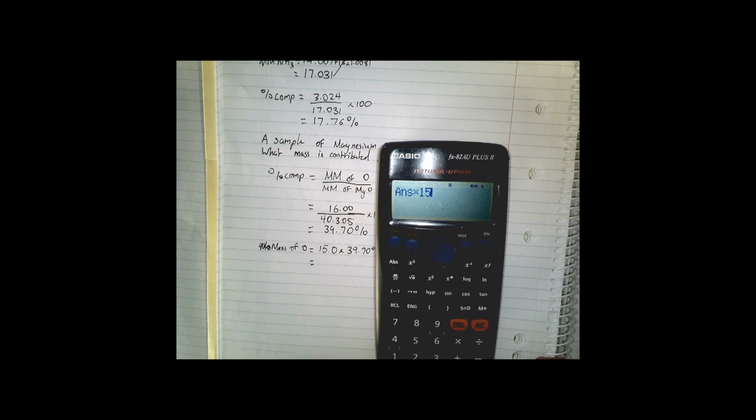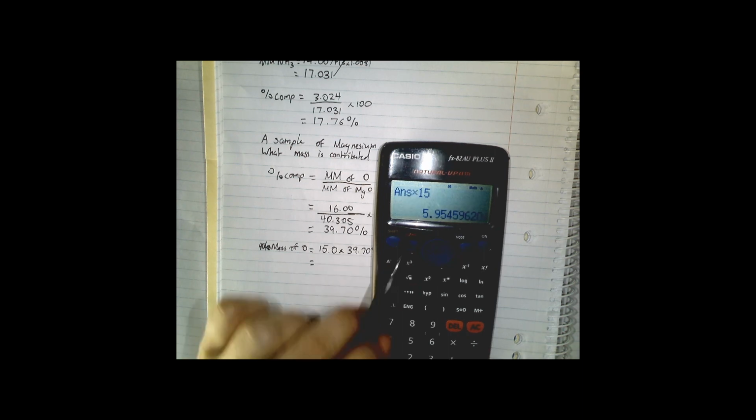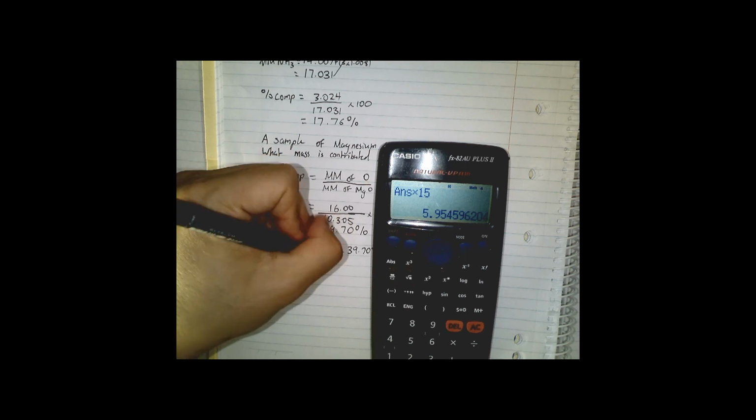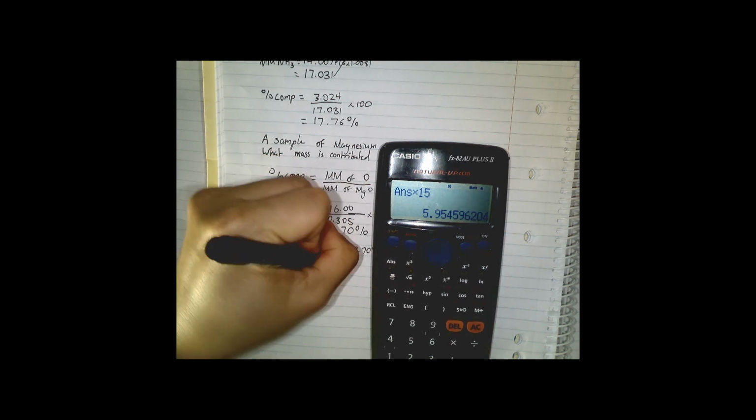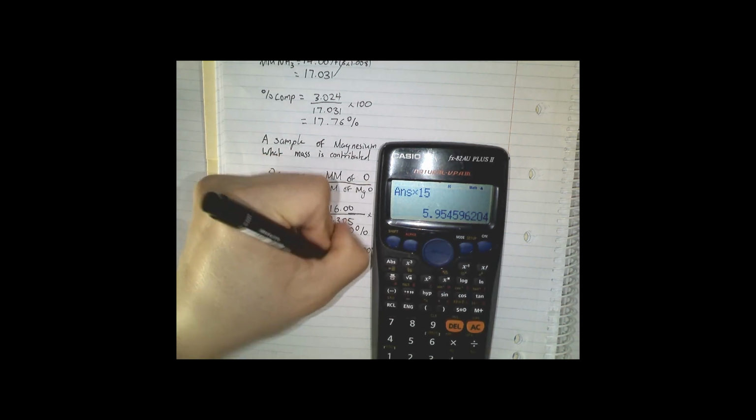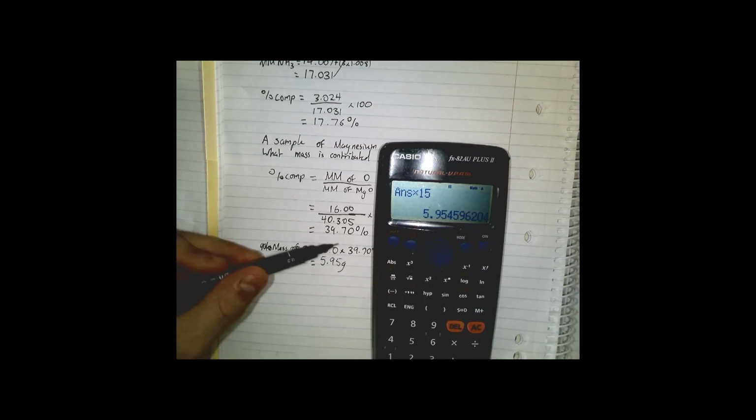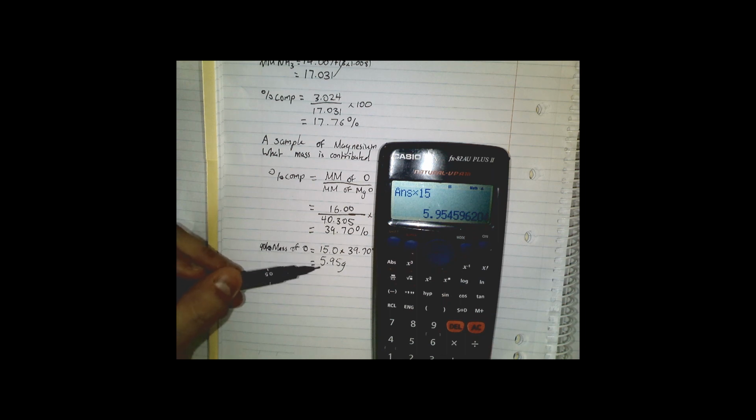You can do it on calculators as well. Maybe that's something that we can look at in class, the 2 different ways of entering into your calculator. But we're going to multiply that proportion by 15, which means that the contributing mass is 5.95 grams. And notice, again, the lowest number of significant figures for any of my values that I've used in my calculations is 3, so I've matched that at the bottom as well.